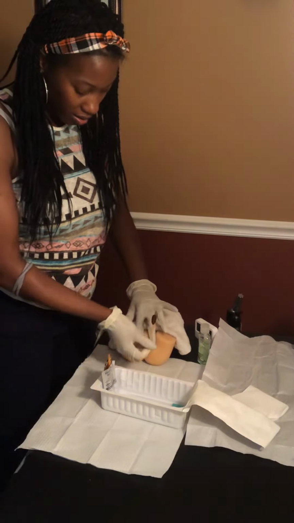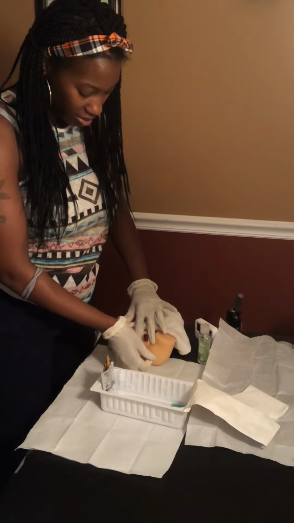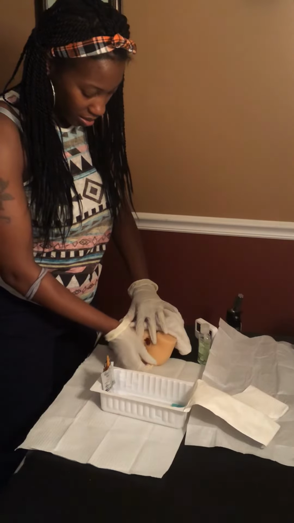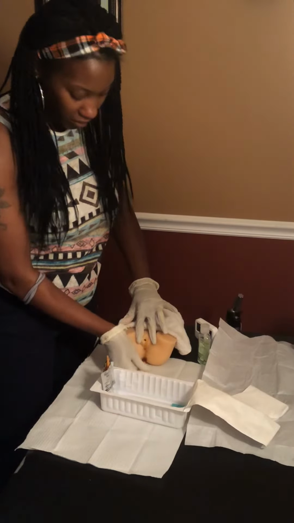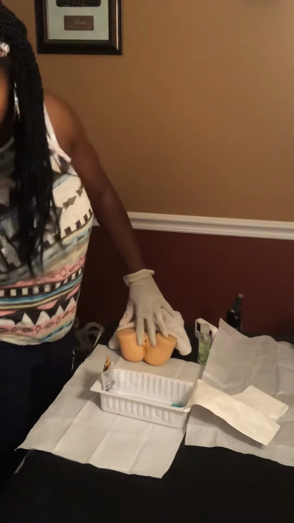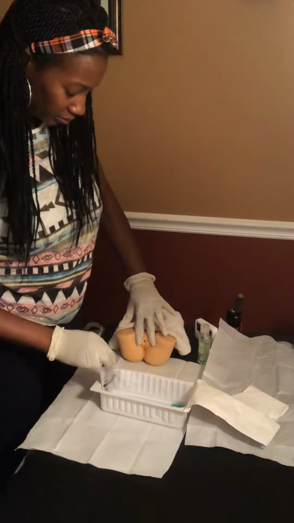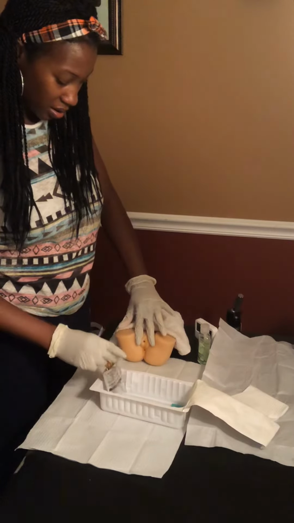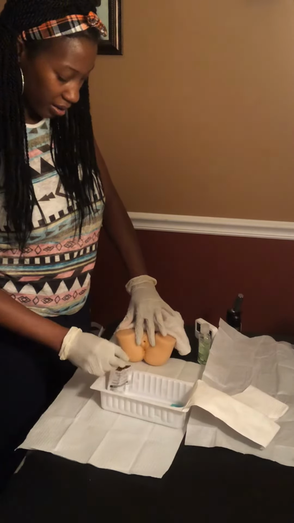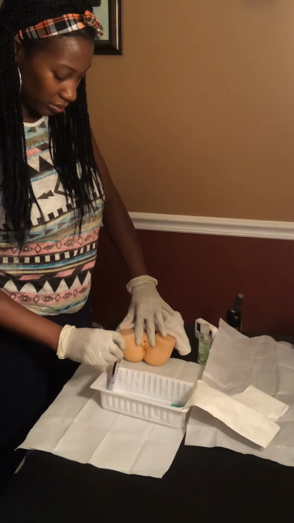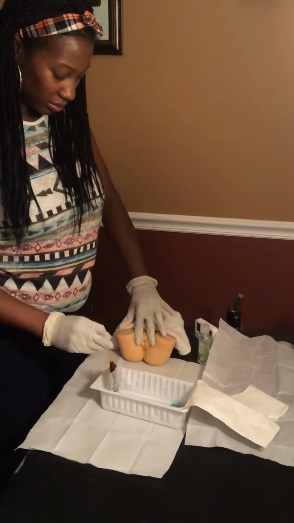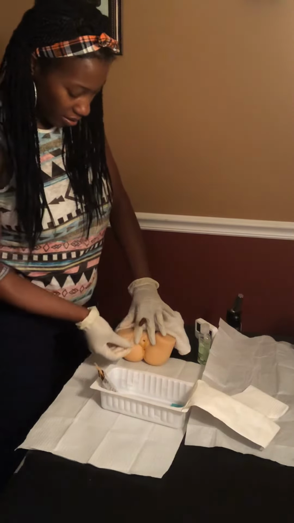Far labia. One swipe down. That in the trash. Front to back. Near labia.